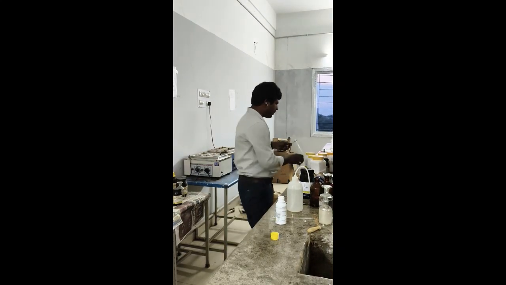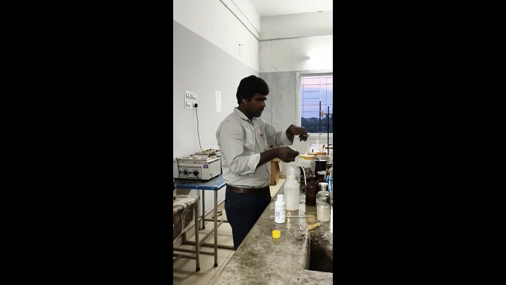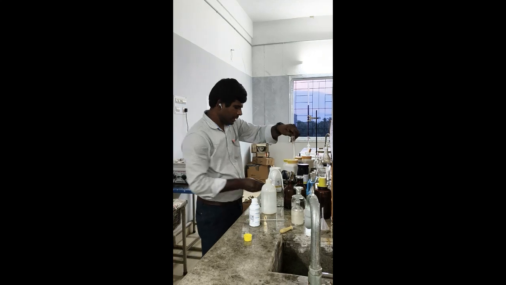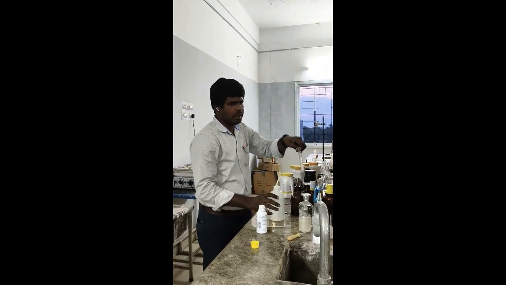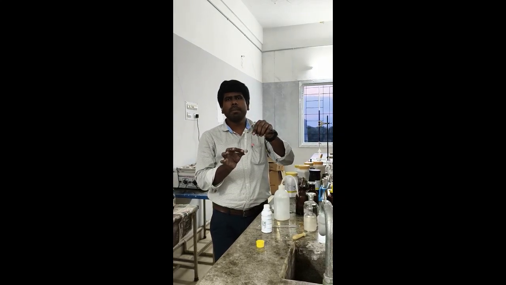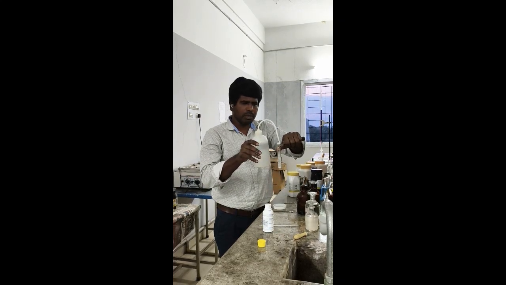So take a small amount of salt number 5. In salt number 5, we have to add MnO2, manganese dioxide. So first dissolve in a small amount of water.